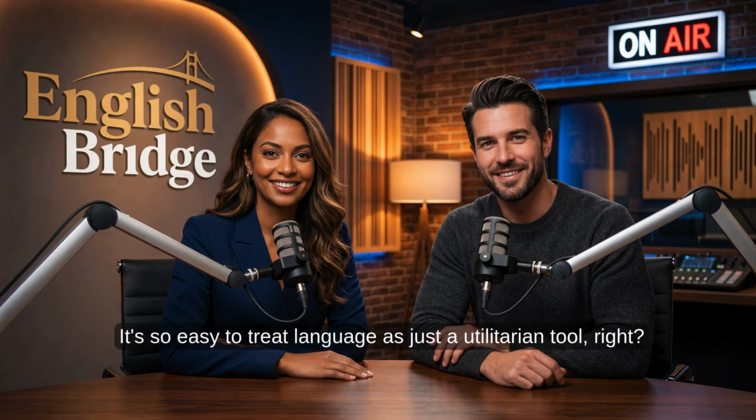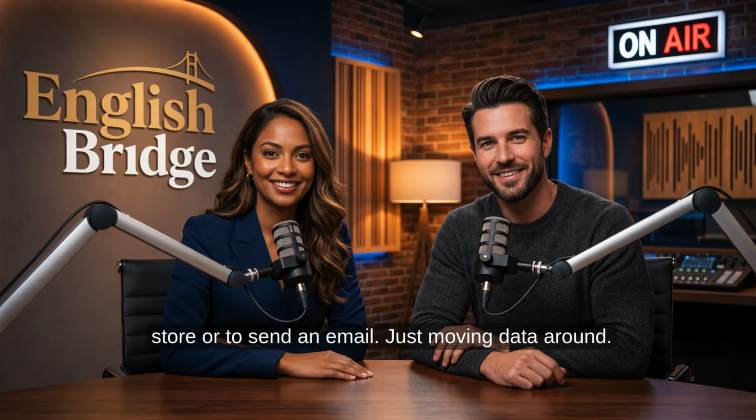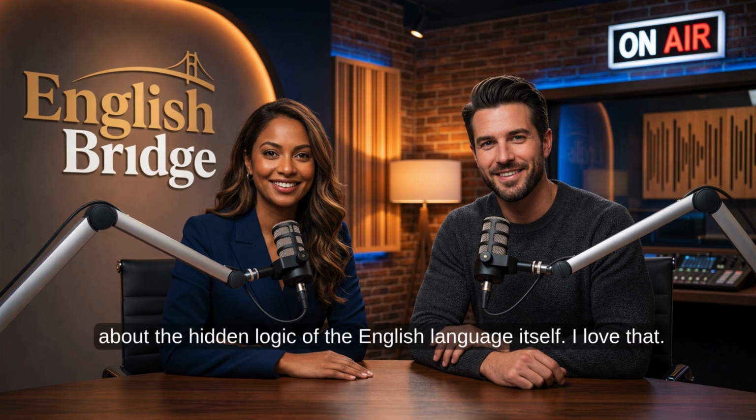Right. It's so easy to treat language as just a utilitarian tool, right? Yeah. Like just a way to get what you want at the grocery store or to send an email. Just moving data around. Exactly. But when you look at these specific fossilized linguistic habits that trip up non-native speakers, you stop seeing just a list of arbitrary grammar rules. Yeah. You start to see a very rigid psychological framework. They offer these amazing aha moments about the hidden logic of the English language itself.